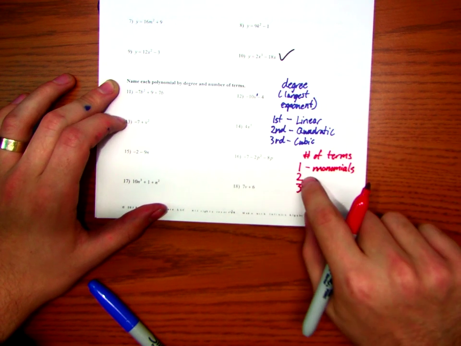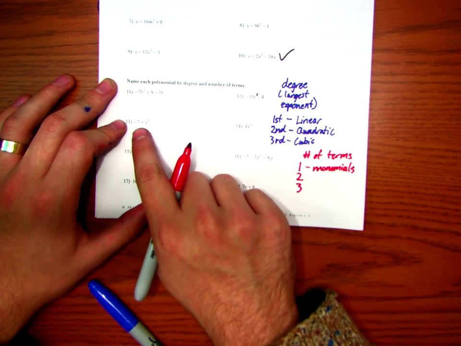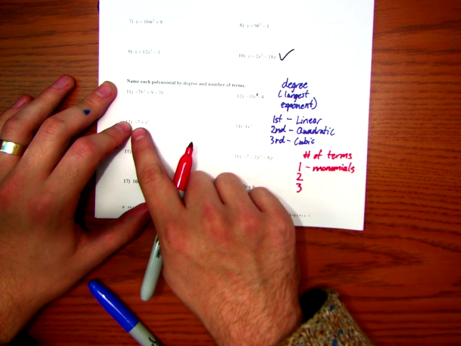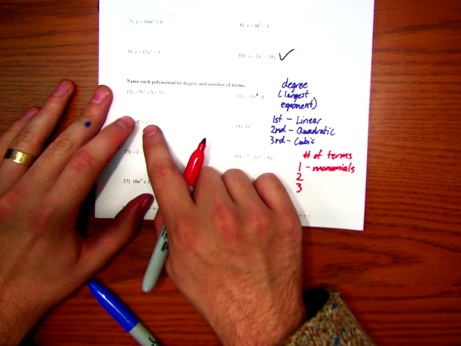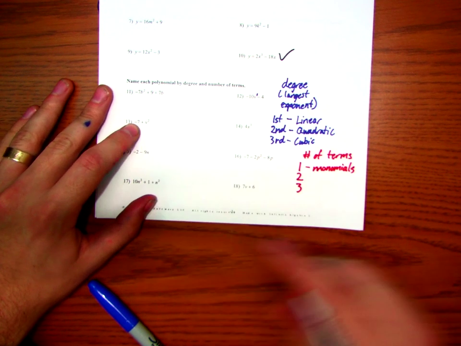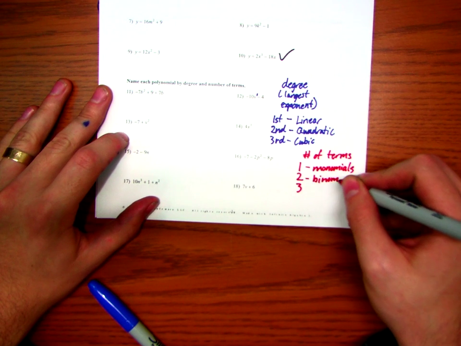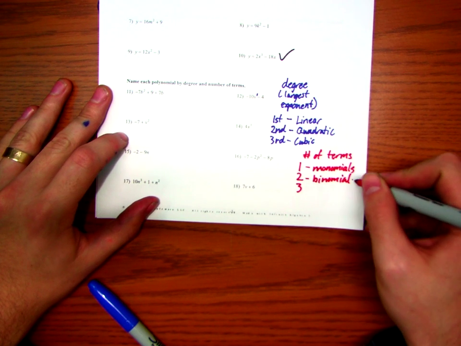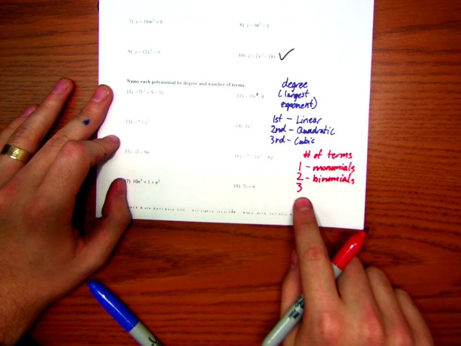Let's look at a two-term polynomial. This is an example here. I've got a -7 separated by a plus sign from the v squared. So the plus sign separates it into two terms, which means that is what's called a binomial, a two-term polynomial. So these are binomials. What about if it's got 3 terms?